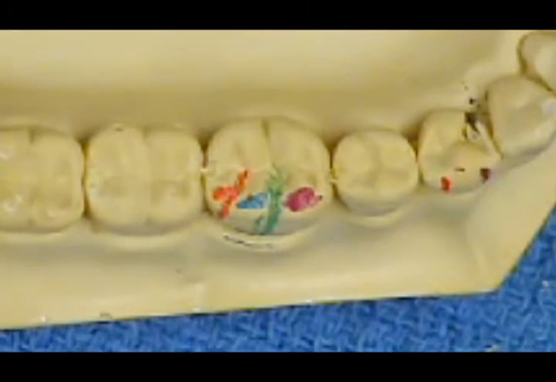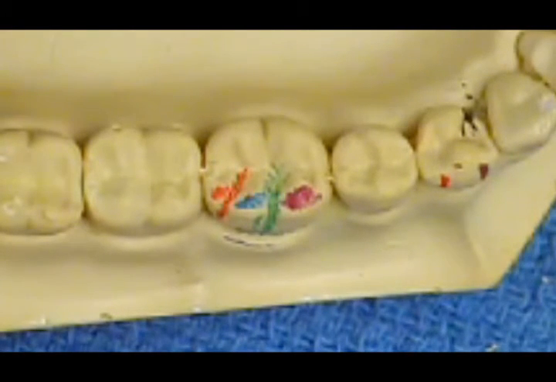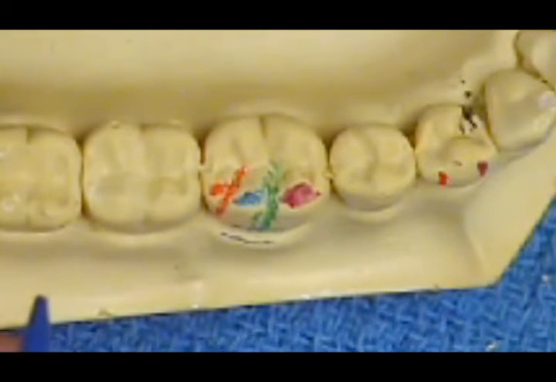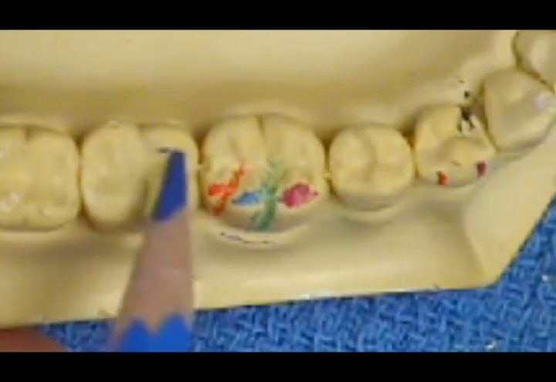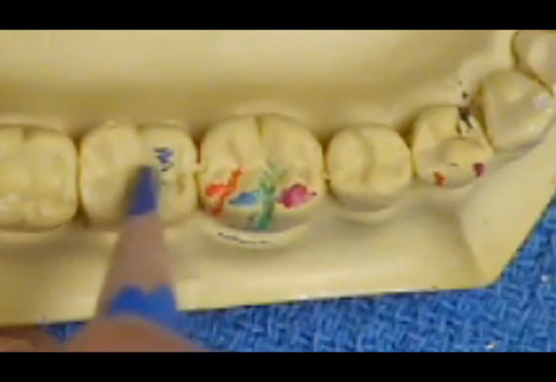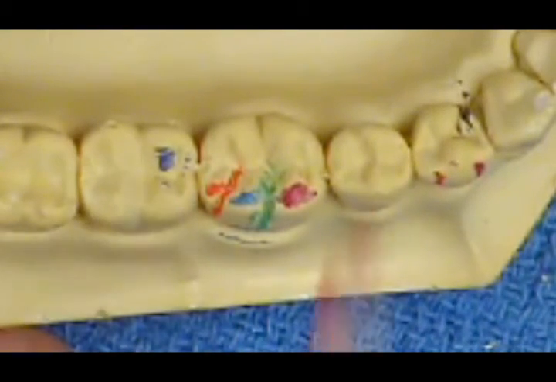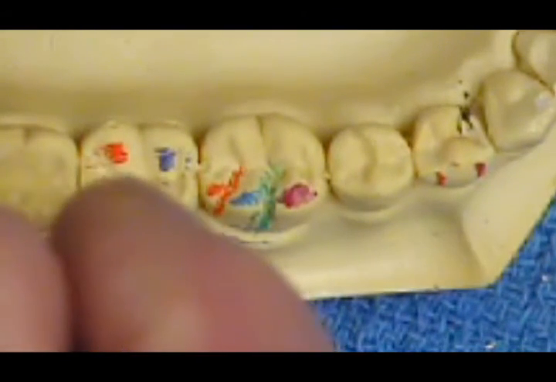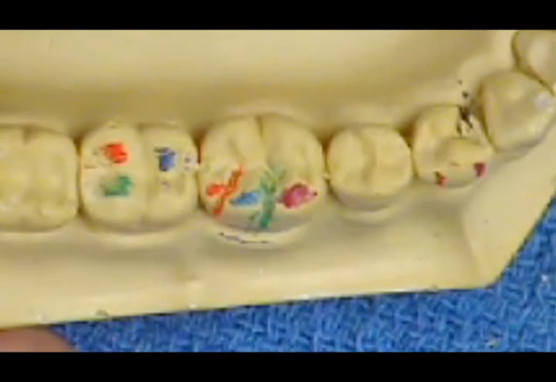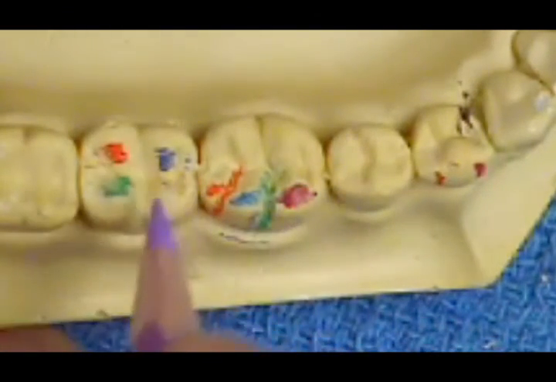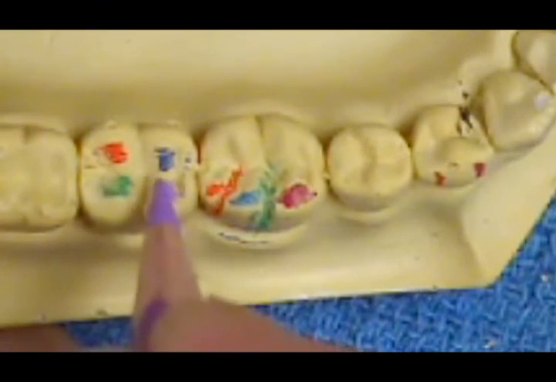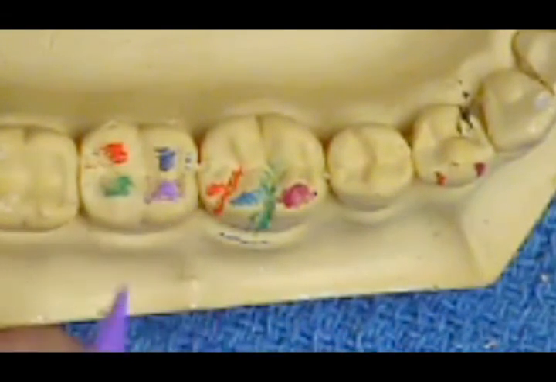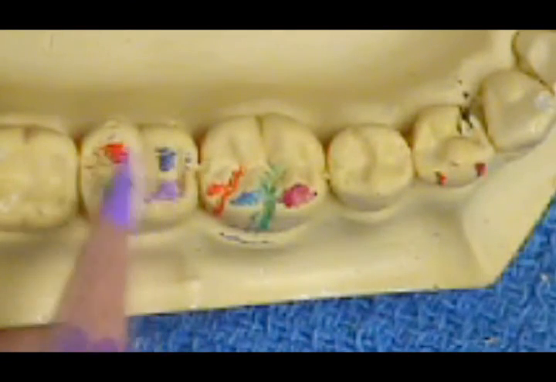I'm going to move to tooth number 31. All mandibular molars have triangular ridges. So here is a triangular ridge. Here is a triangular ridge. Here is a triangular ridge. And here is a triangular ridge. So this tooth has 4 cusps, 4 triangular ridges.